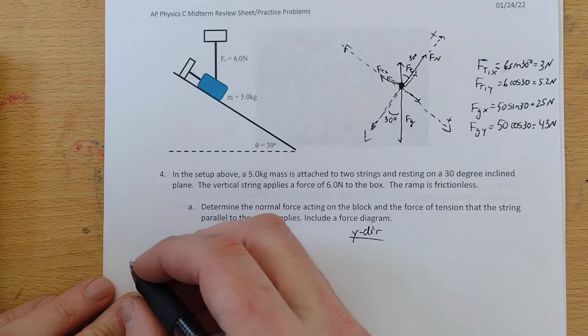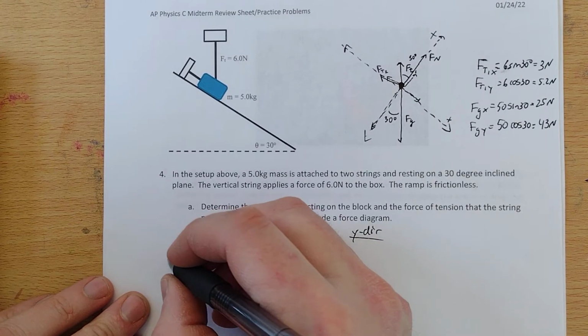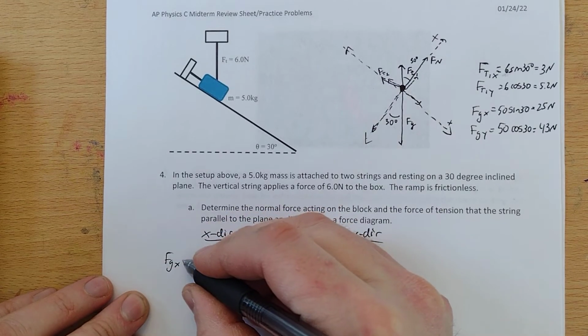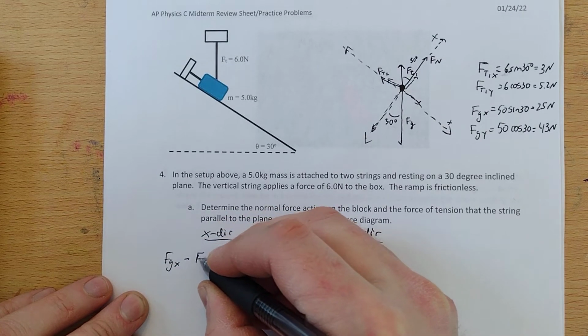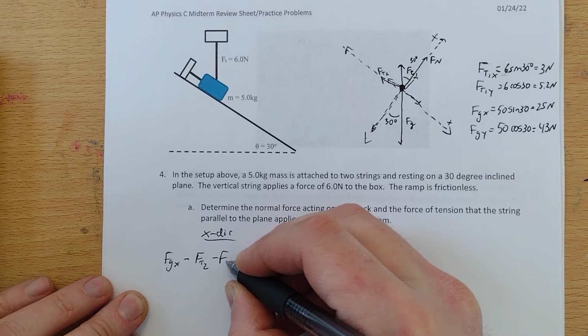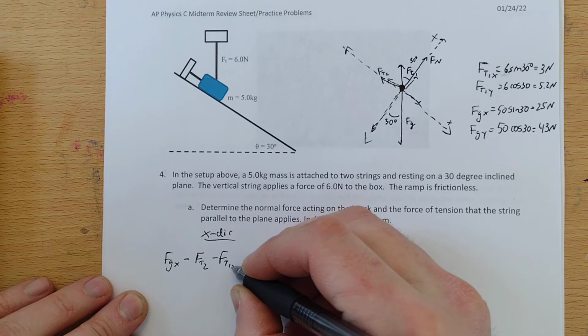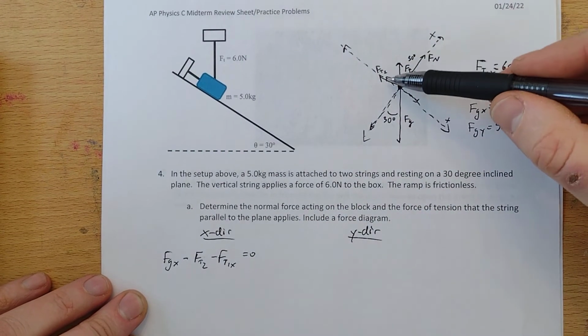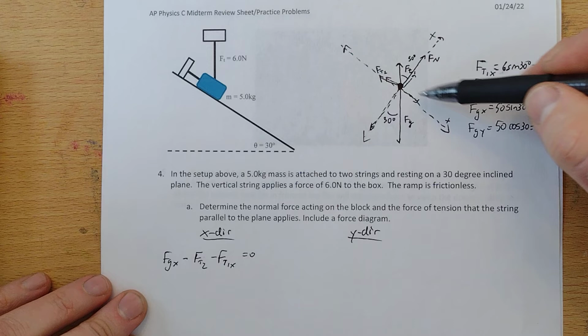So in the X direction, I'm going to have FGX positive, and then minus FT2 minus FT1X equals 0.